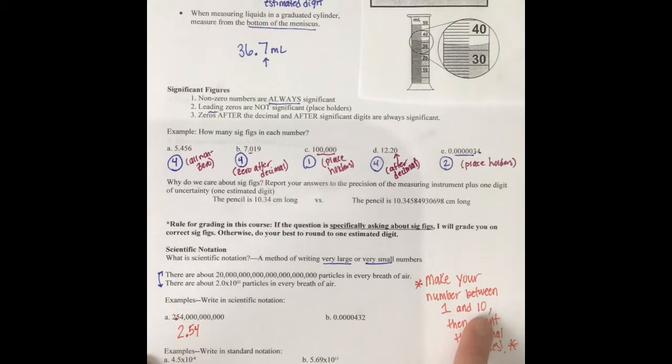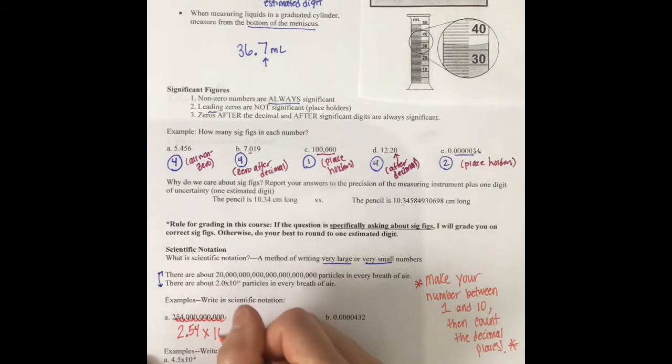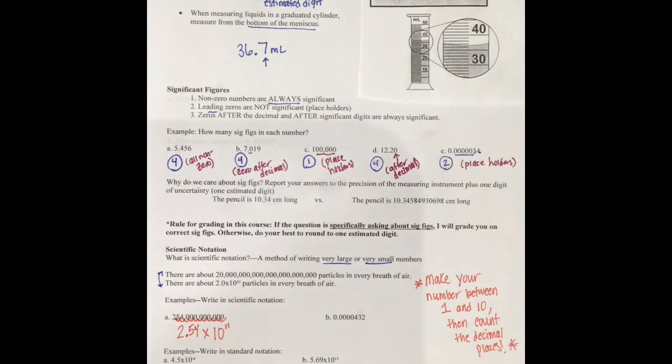It's between 1 and 10. Times, and I need to see how many decimal places I moved my decimal point. Okay, so we're going to count 1, 2, 3, 4, 5, 6, 7, 8, 9, 10, 11. This would be 2.54 times 10 to the 11th.